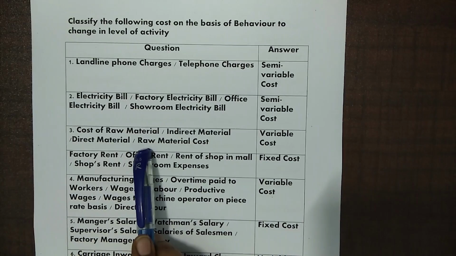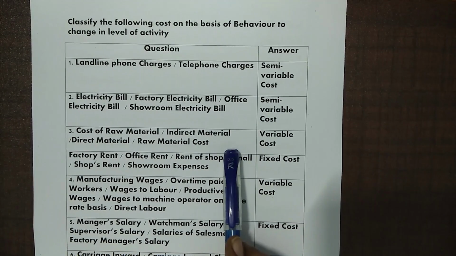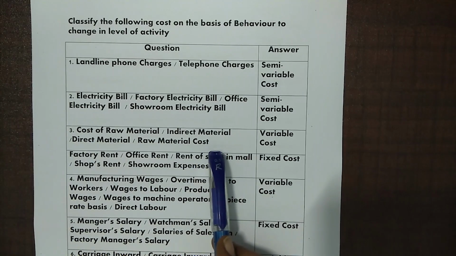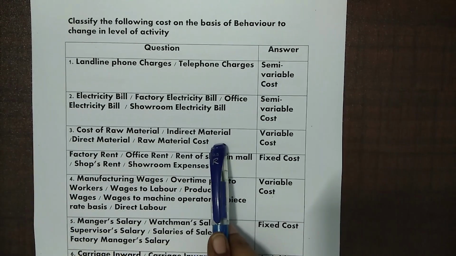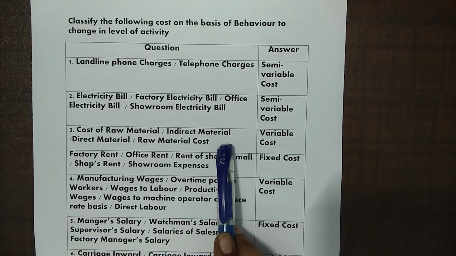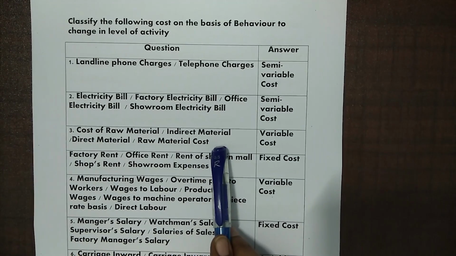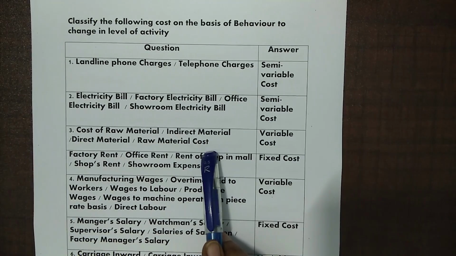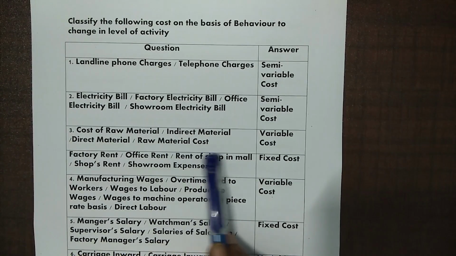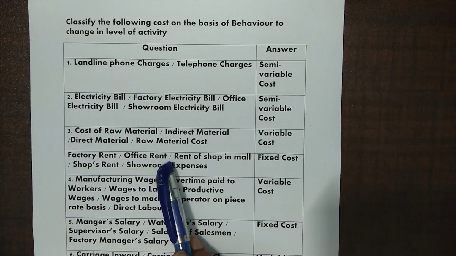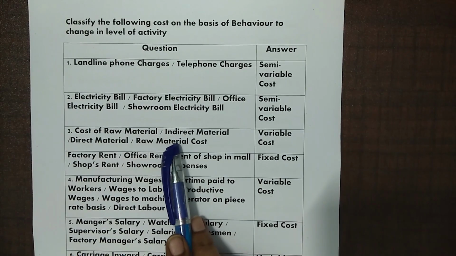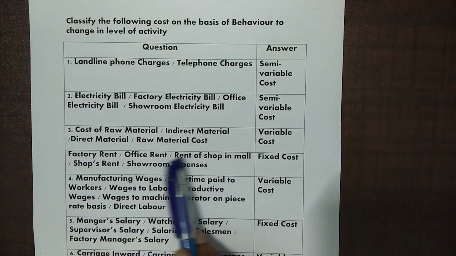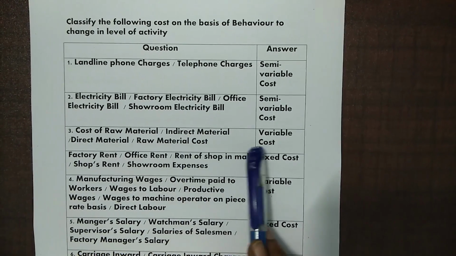Now the next one is cost of raw material, indirect material, direct material or raw material cost. Please understand that for the material, if I purchase 1 kg of material, my charges will be different. If I purchase 100 kg of material, my charges will be different. It means it is going to change as per the changes in my requirement.